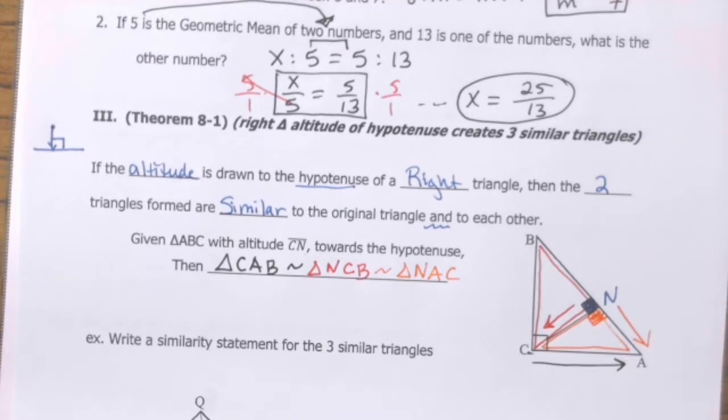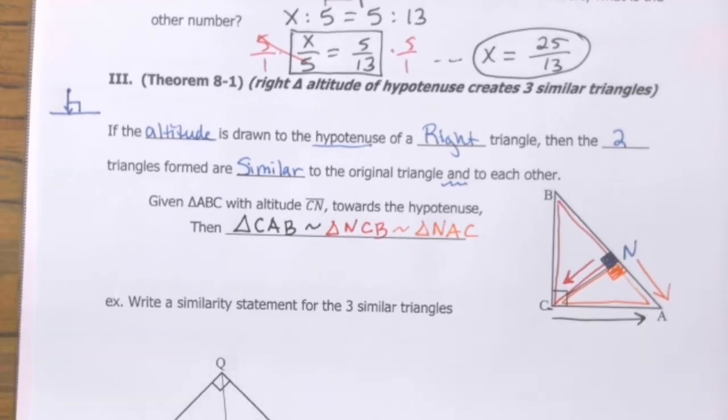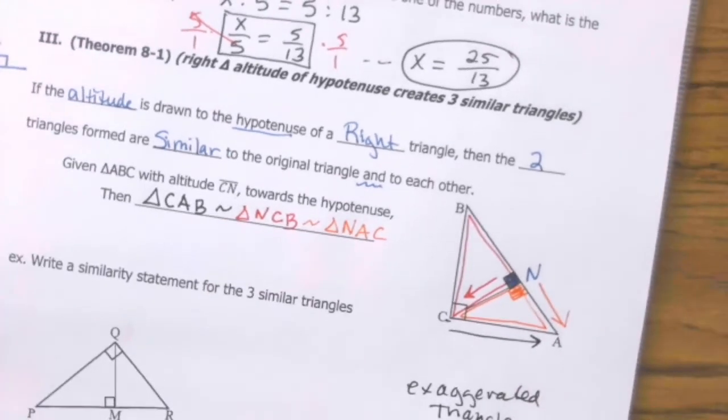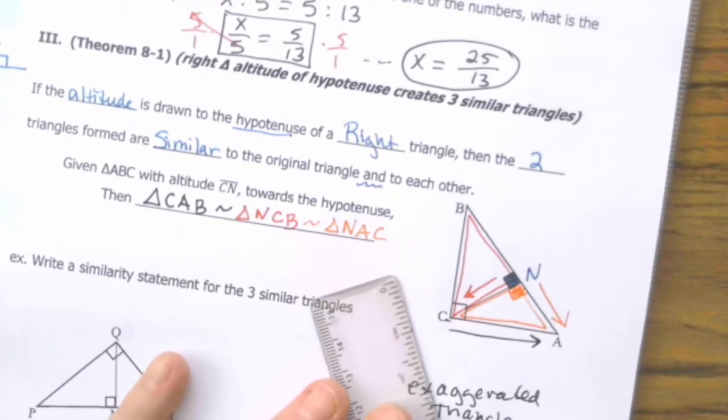It can be confusing. If the drawing you're given doesn't make it obvious which is small, medium, and large, then I would recommend what we call an exaggerated triangle. So you might want to draw it with a really small side, and then a tall side, and then a hypotenuse.